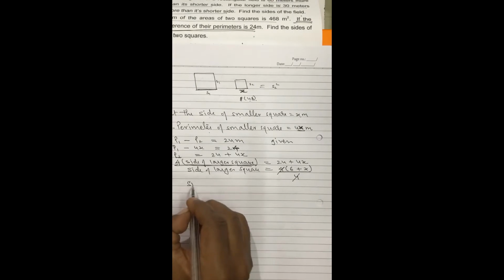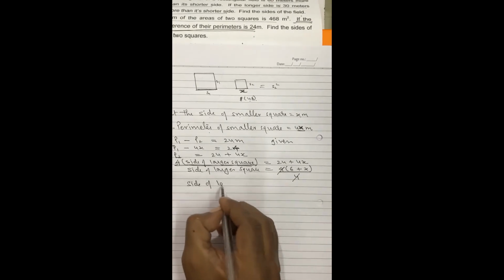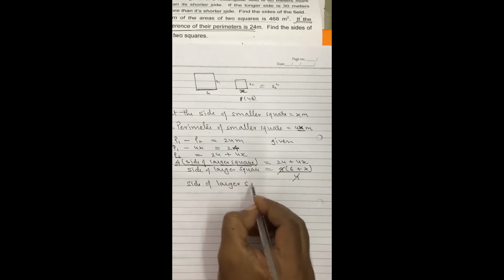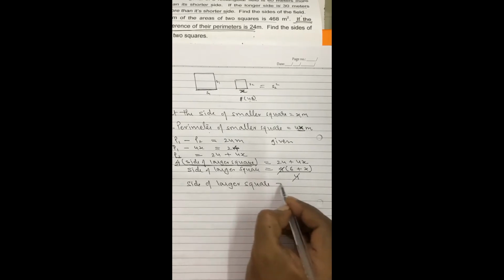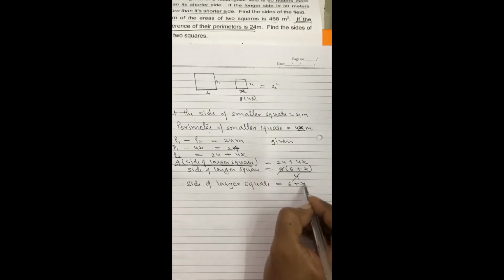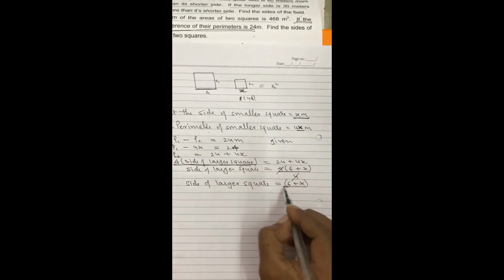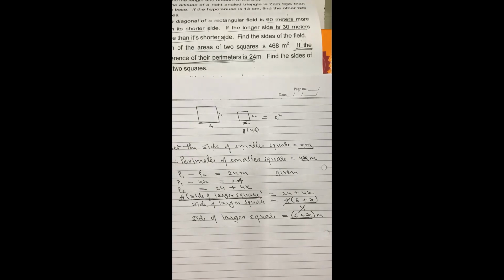So I will get side of larger square is equal to 6 plus x. This is the side of the larger square. So I have got both the sides. Side of the smaller square is x meter, side of the larger square is equal to x plus 6 or 6 plus x meter. Okay, and now they have told sum of their areas of the two squares is 468 meter square.